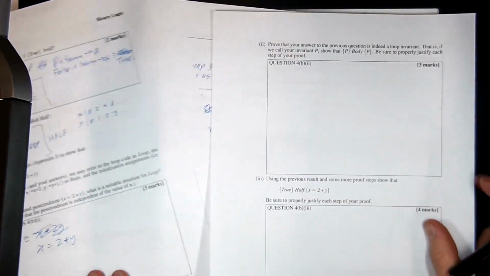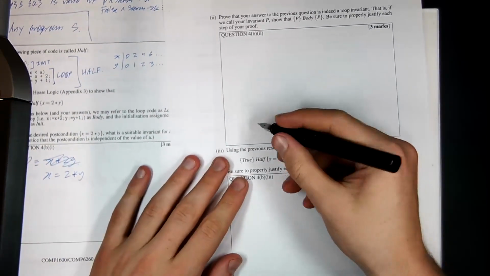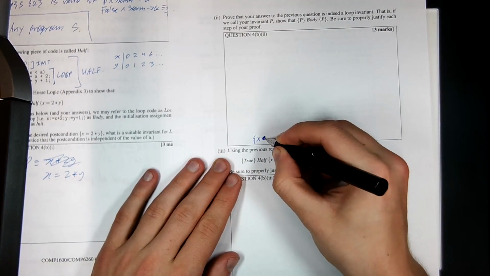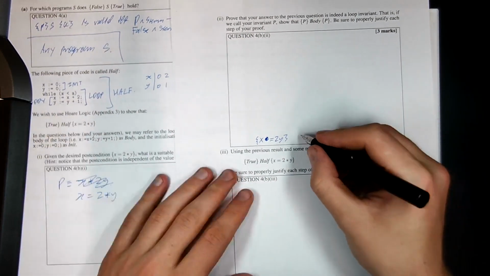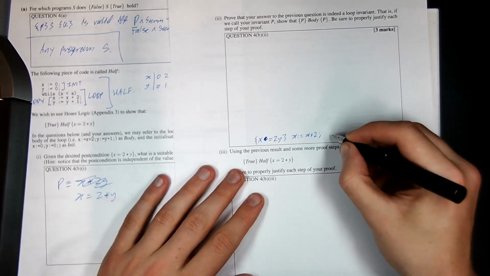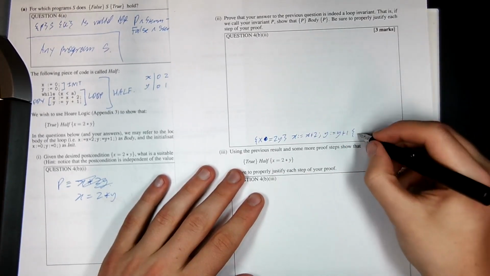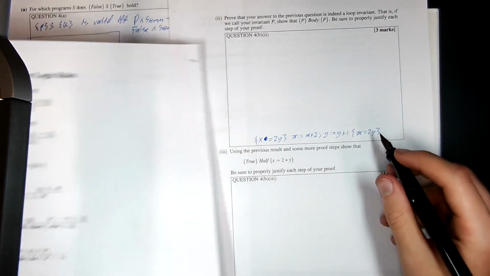Prove that your answer to the previous question is indeed a loop invariant. That is, if we call your invariant P, show that {P} body {P} is a valid Hoare triple. So we want to prove, and I write my goal at the bottom, x equals 2y, the code body, x is assigned to be x plus 2, y is assigned to be y plus 1, and then P again, x equals 2y. So let's get our rules at the ready. Here we go.